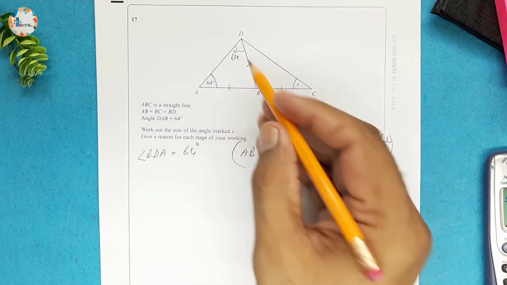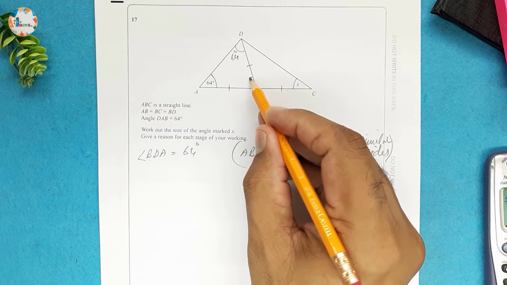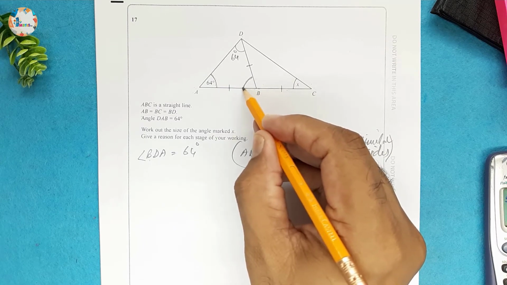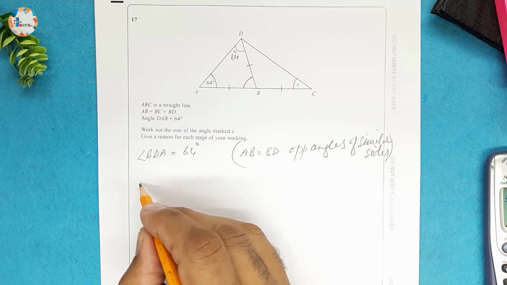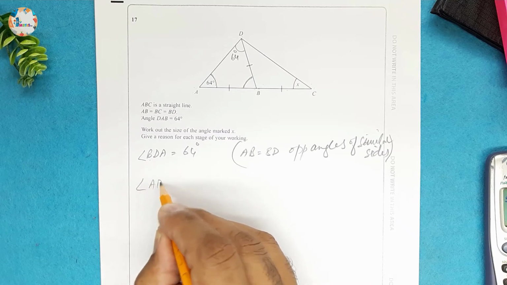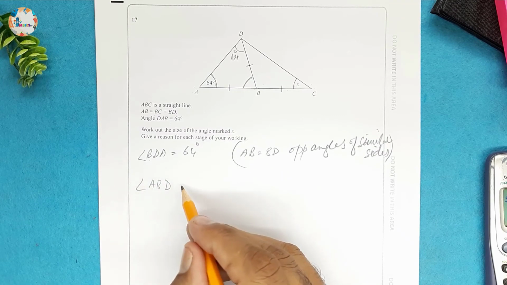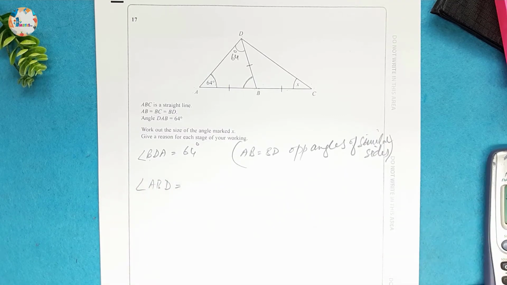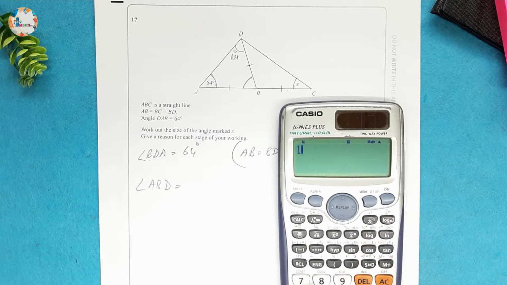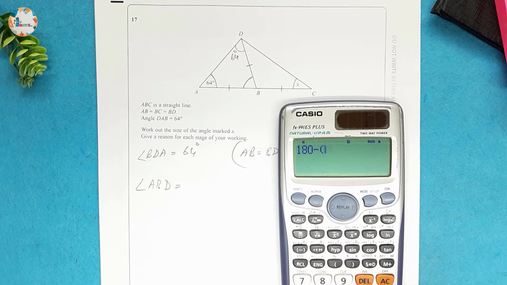And now this is 64. So we can write angle ABD will be equal to 180 minus 64 plus 64, and this will be equal to 52.